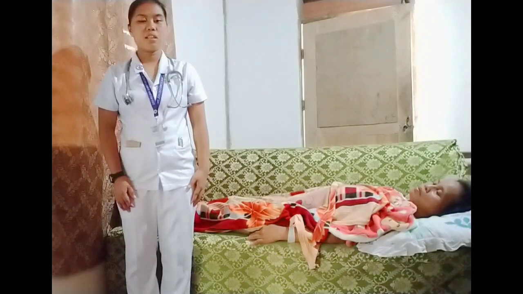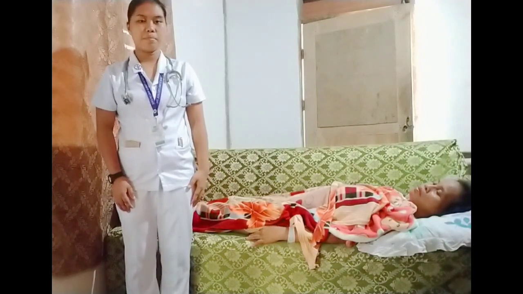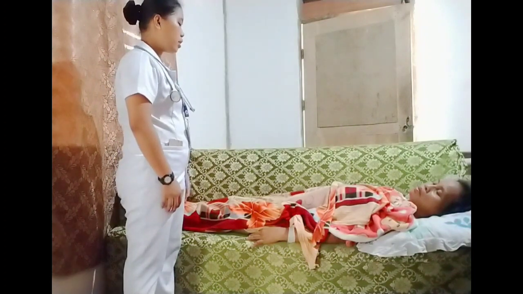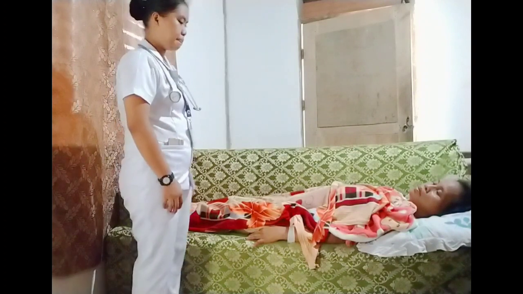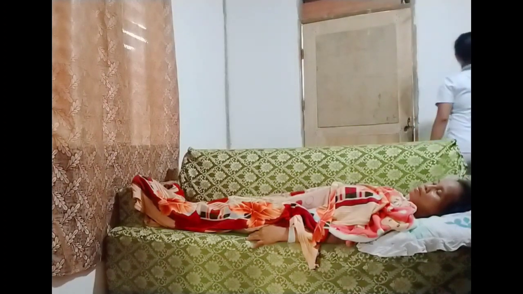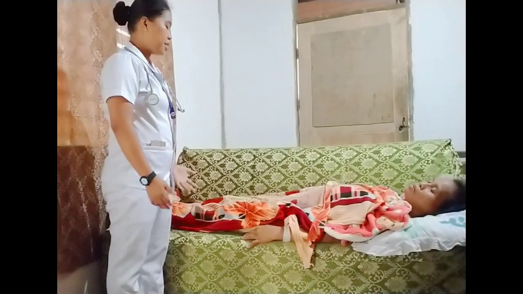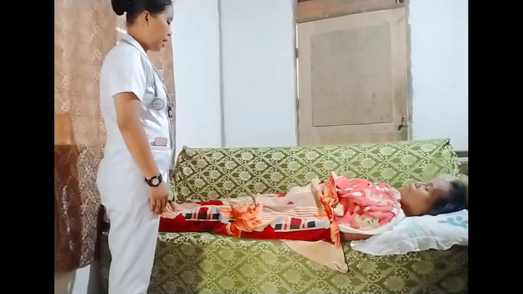Ensure the privacy, comfort, and confidentiality of the patient, and drape the patient as needed throughout the assessment. So now, ma'am, I'm going to close the window and also the door so that no one outside will disturb us while we are doing the assessment. Is the room temperature alright, ma'am? Ma'am, I have some questions for you. Is it okay with you?